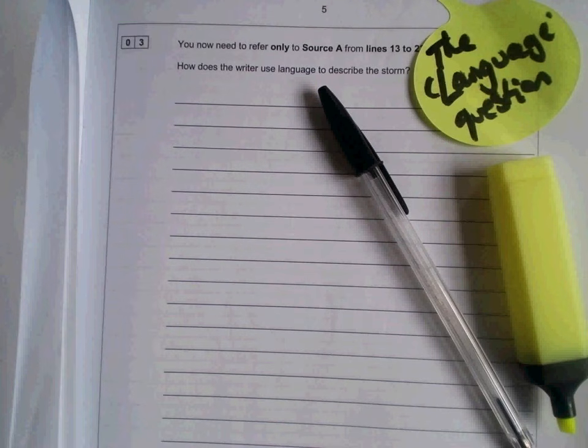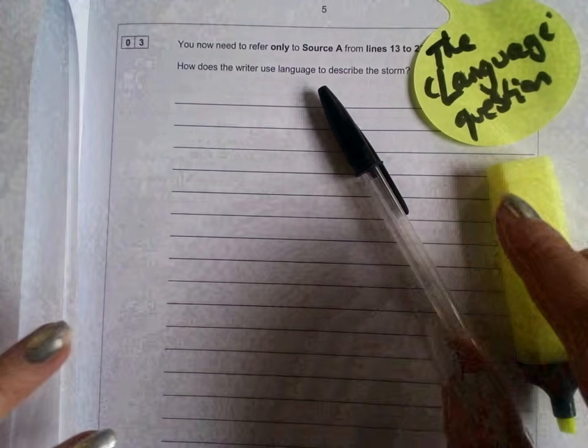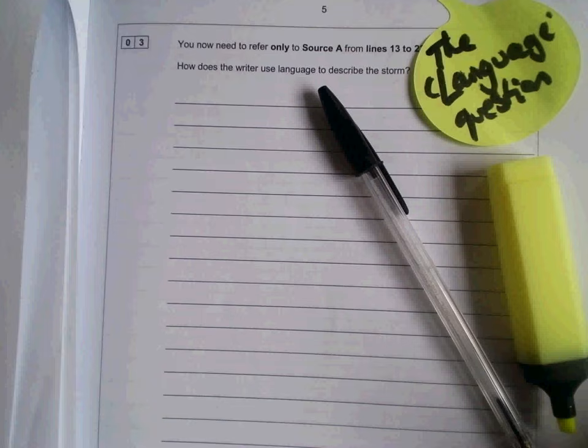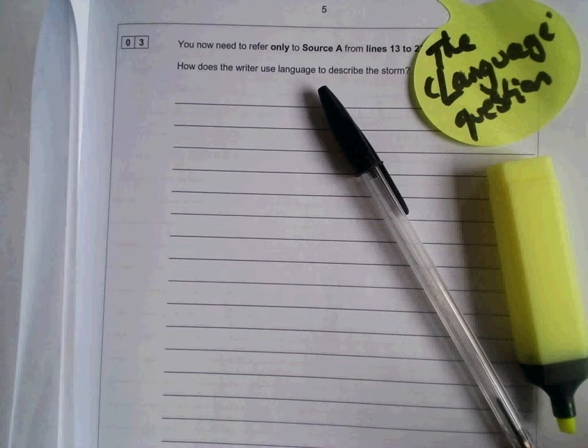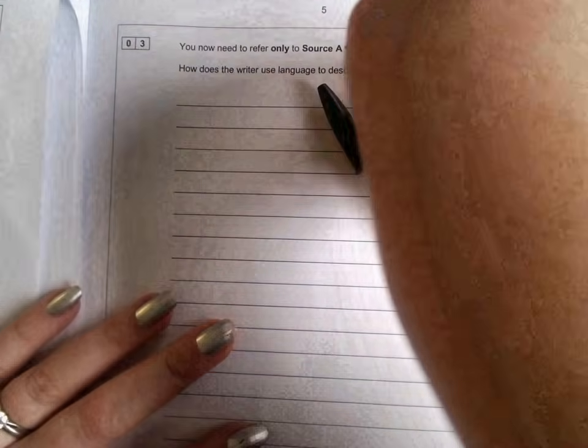Hi guys, welcome to this tutorial on question 3 of the English Language Paper 2 exam. What we're going to be looking at today is question 3, which is the language question. Now if you've seen the tutorial for question 2 on paper 1, many of the same things I'll be saying here apply because it's exactly the same skills, AO2, that's being assessed for this question.